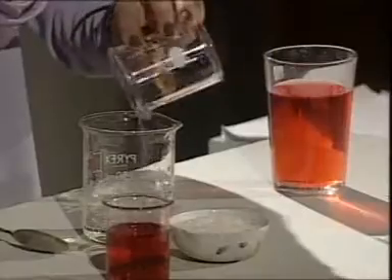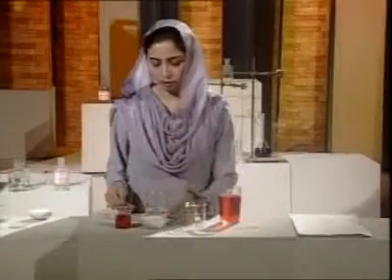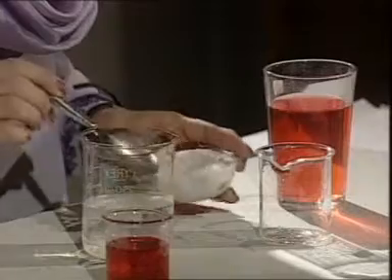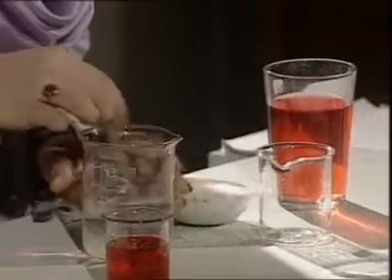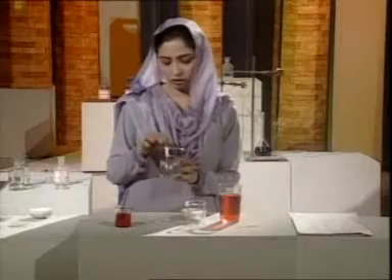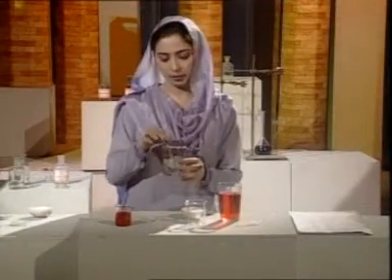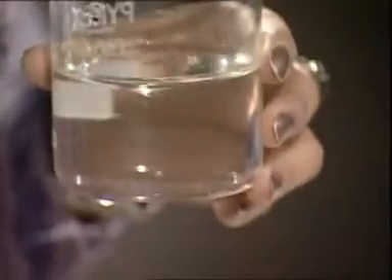Here I have some water. I take a little amount of sugar and add it in the water. After some time, no sugar crystal can be seen. Sugar dissolves completely to form a homogeneous mixture. Now, the solution consists of sugar and water only.